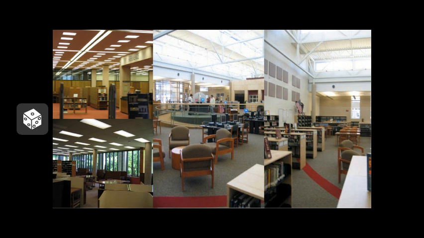I love this picture because on the left two slides, my daughter and I went to schools to look at where she wanted to go to college. And part of her journey was to go and look at the libraries to see where she could study and what they were like.